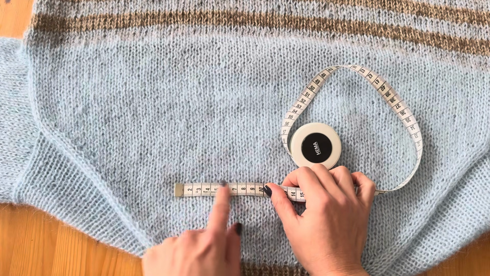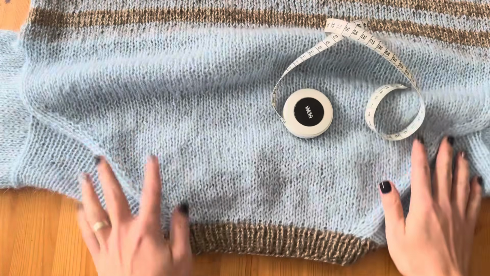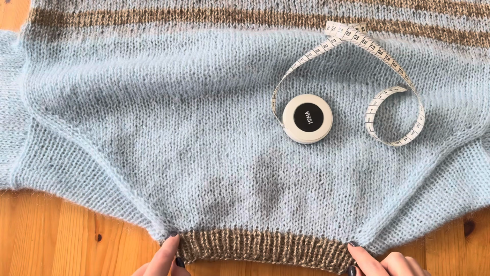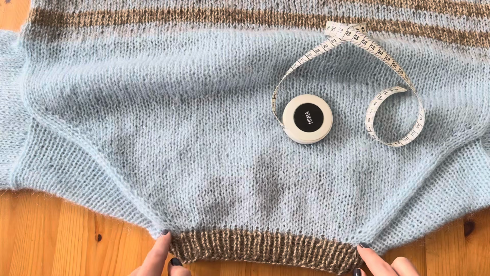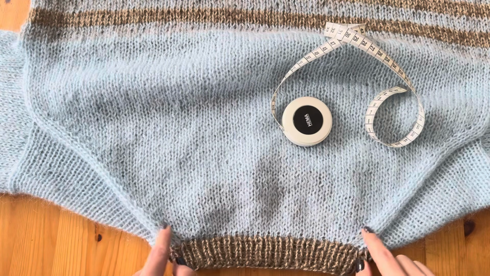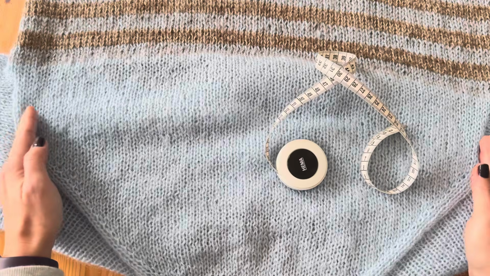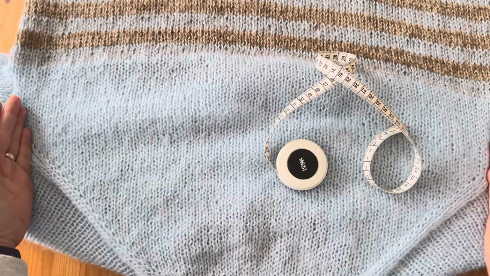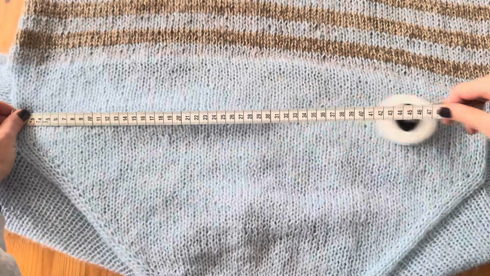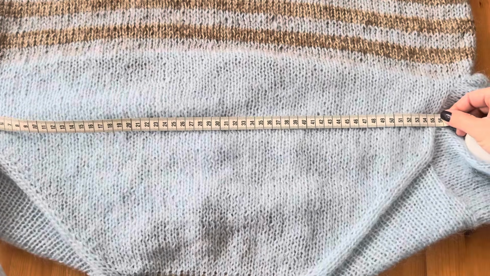After you have these numbers, of course you need to make a gauge swatch to see how many stitches and rows you have in 10 centimeters, and then you will transform these measurements into stitches and rows. So once you have the neckline width in centimeters, you'll need to increase until you reach the desired bust width. Take into consideration if you want to add some armpit stitches, because then you might need to have a little bit more.